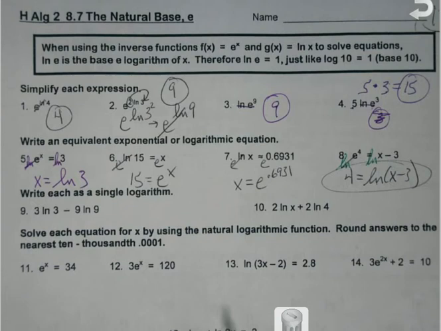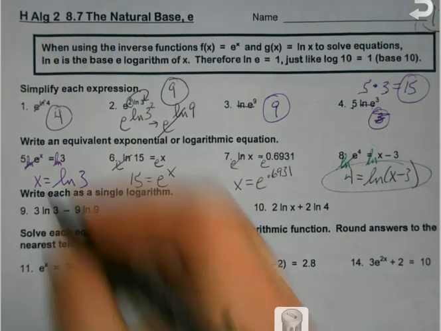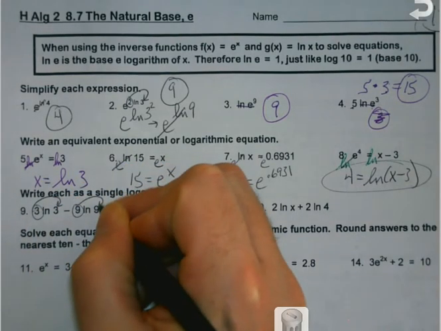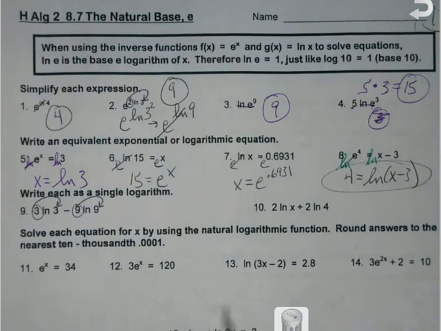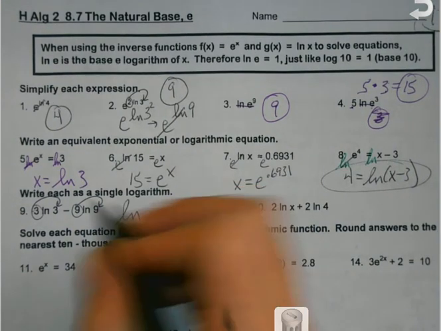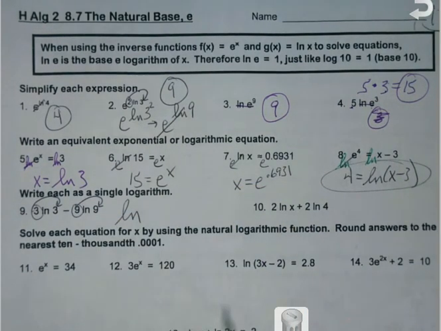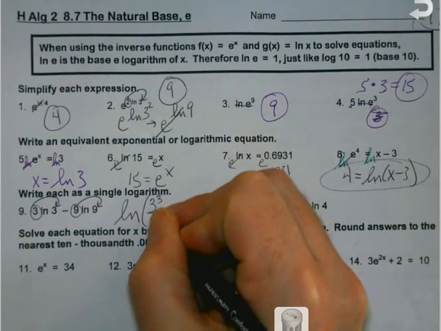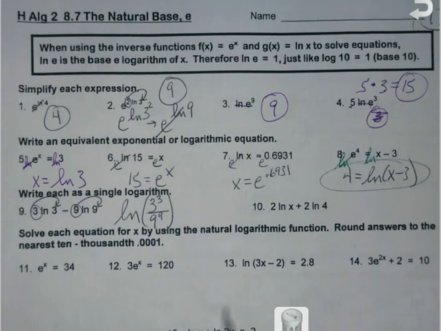Write as a single log. In other words, condense it. So again, when we're condensing, coefficients turn back into exponents. And what does subtract become? Divide. So 3 to the third divided by 9 to the ninth, and that's going to be a ridiculously large number for 9 to the ninth, so we can just leave it that way. For something smaller, we'd just go ahead and simplify, but that's kind of large. So we'll leave it.